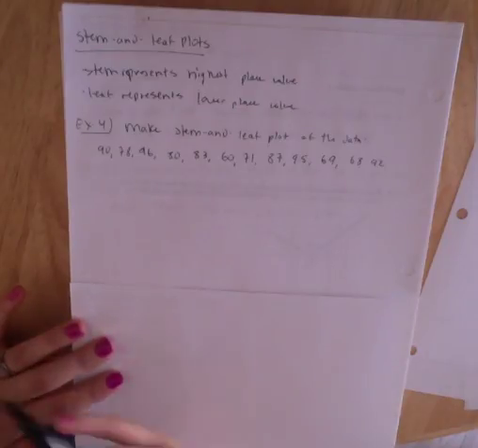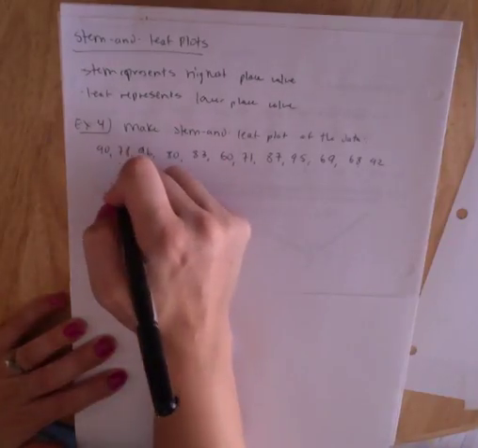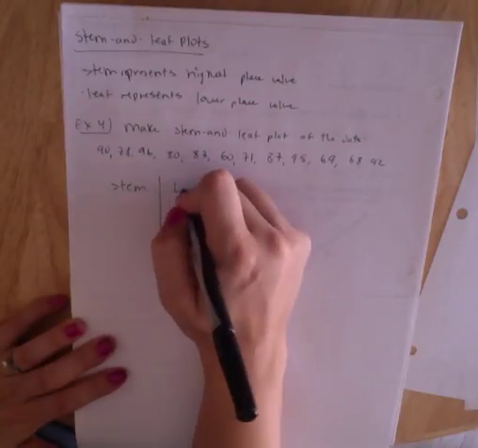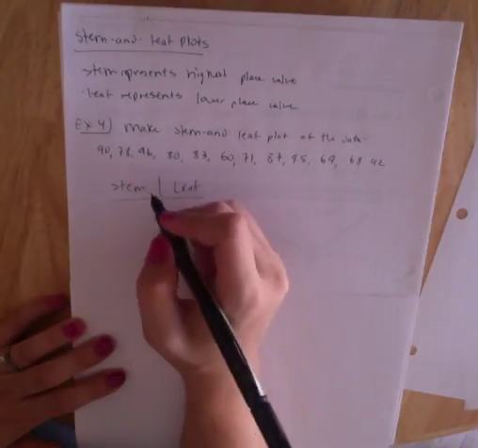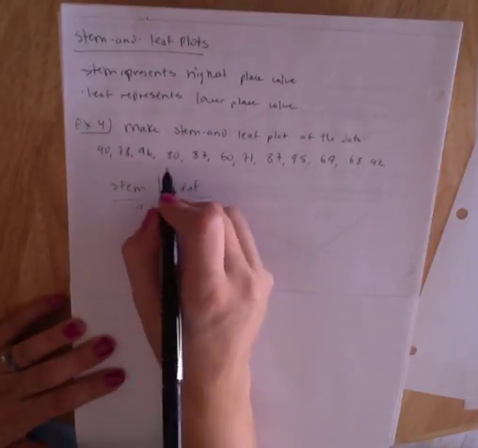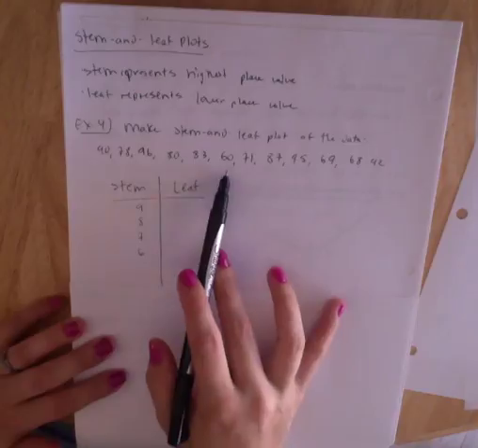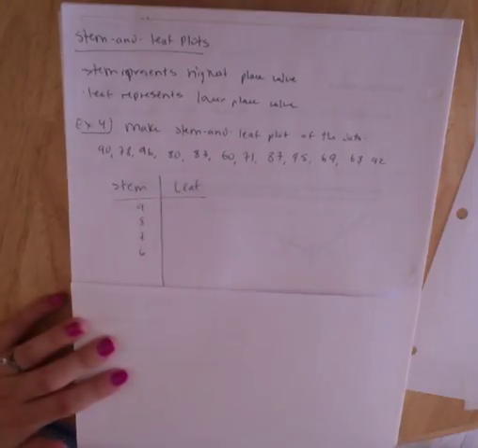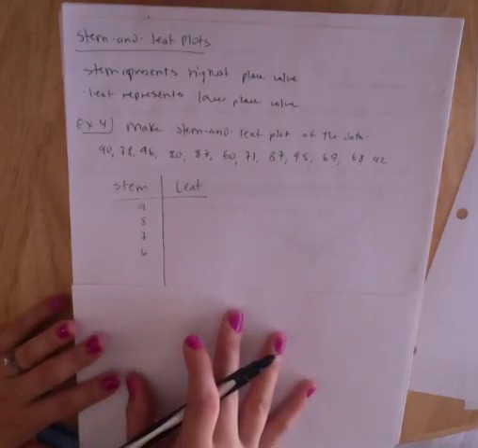So if we were given this data, to make a stem and leaf plot, we first need to write our data in order. Now, you don't have to do this, okay? I'm going to do it without. Now, as I said before, our tens place, so we will start at the highest. We have 9, then we see 8, and we have 7, and we have 6. We don't have anything below 60. Okay, so that should tell us that 6 is our lowest.